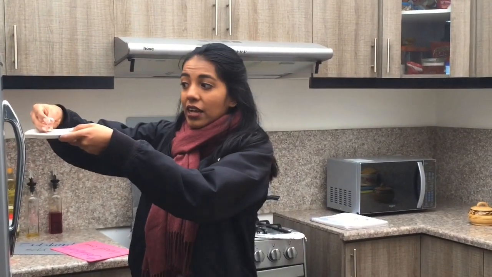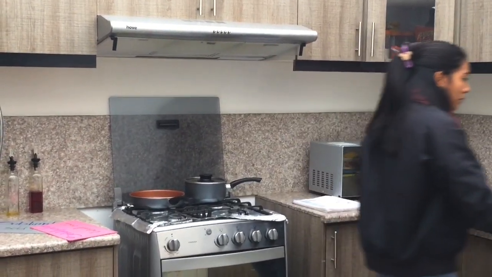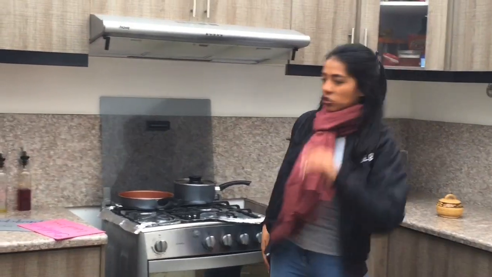As I have in here, this ice cube became solid; before it was water. I put it in the freezer and it's going to become solid. That's going to be solidification.